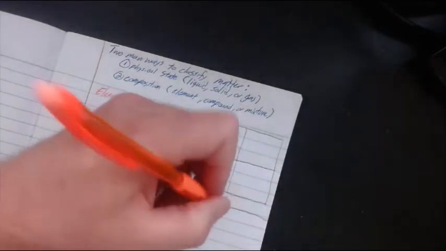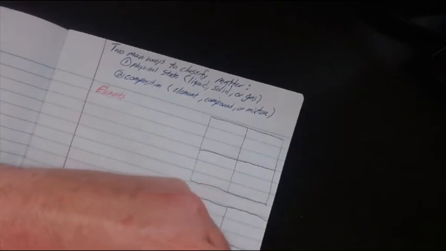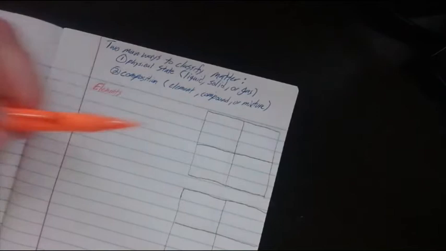So I'm going to have 3 of these big boxes that we're going to use today. That worked out beautifully. Believe it or not, I did not actually count to see how many lines I had. So we're going to have 3 of those boxes because we have elements, compounds, and mixtures. Okay, so elements, first up on the drawing block.